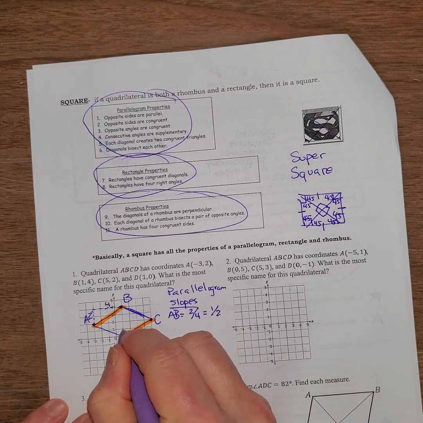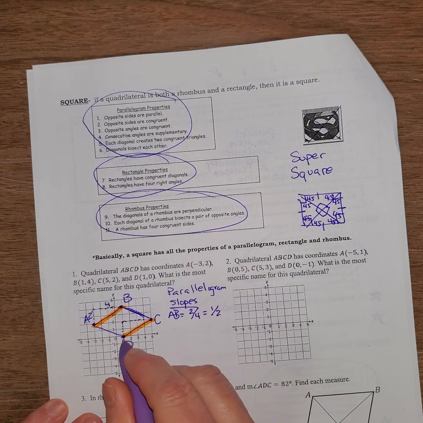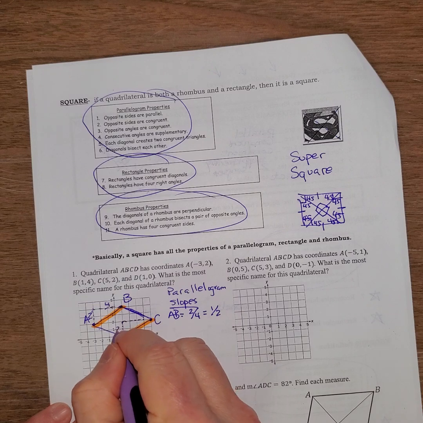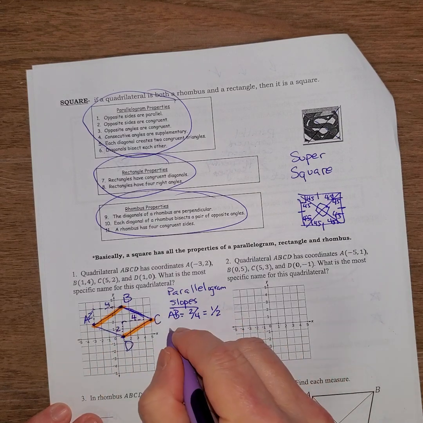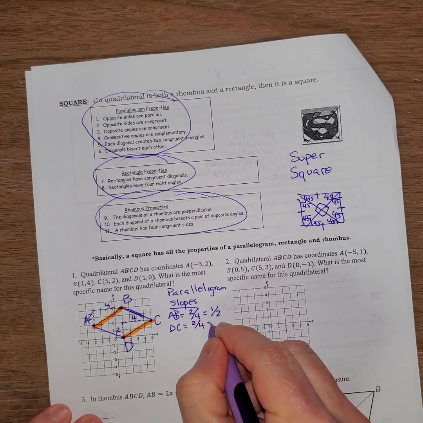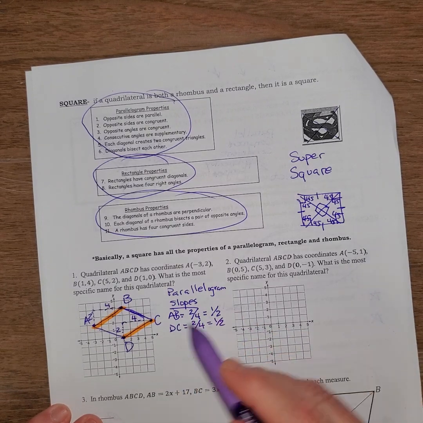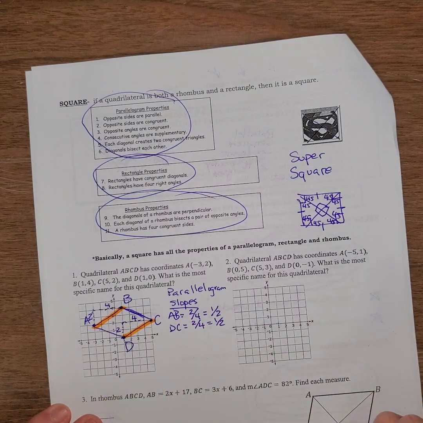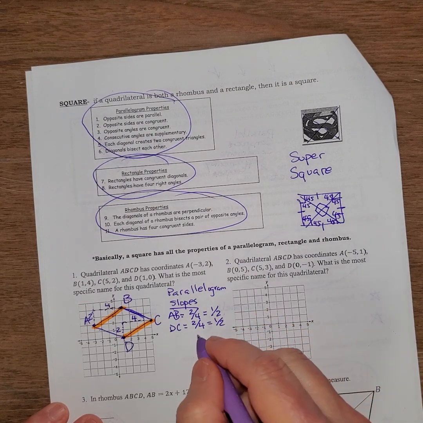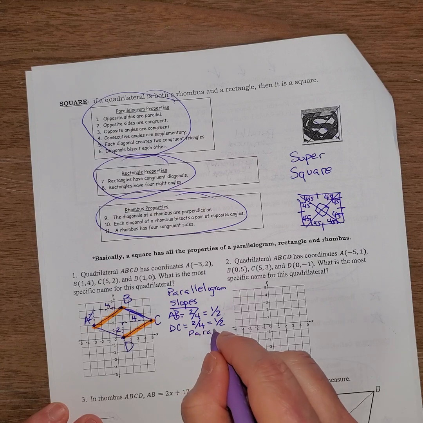Okay, so it's okay to go inside the shape, okay? It even makes it look like a 3D shape. It's kind of cool. Okay, so that's 2 and a 4. So DC is 2/4 for the slope, or 1/2. Okay, so what's true about the orange lines? Well, they have the same slope, so they must be parallel. Okay, so those are parallel.